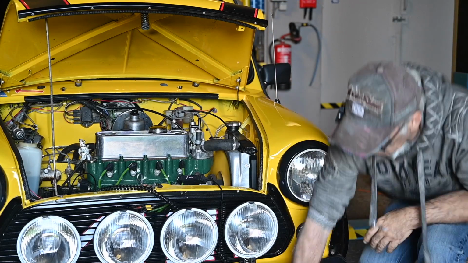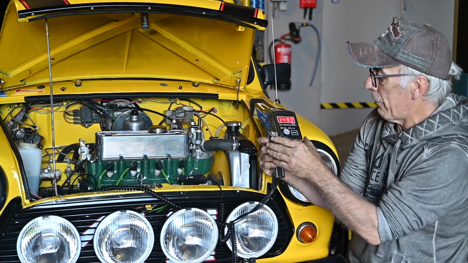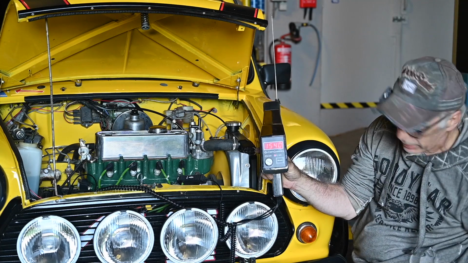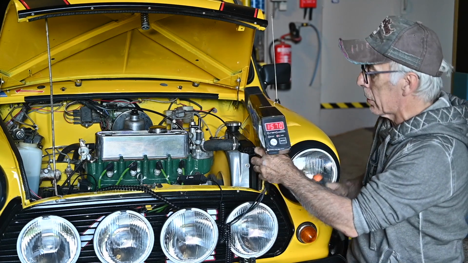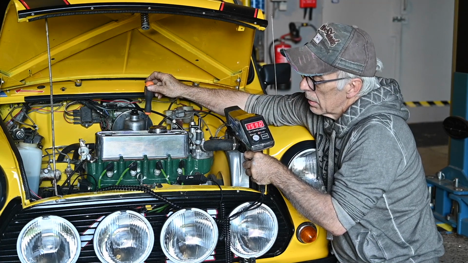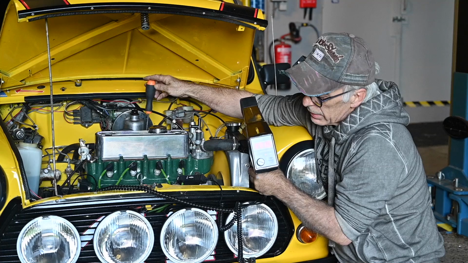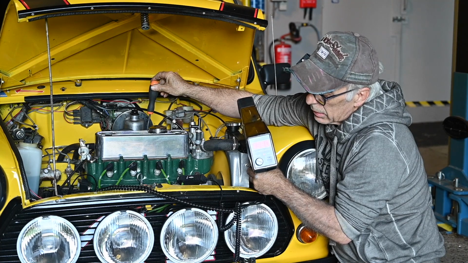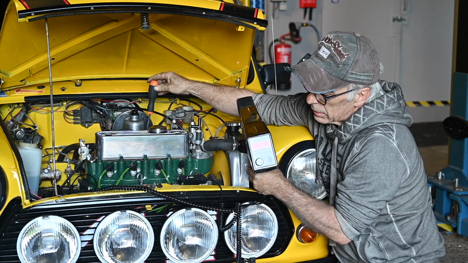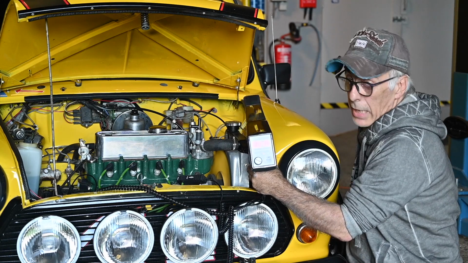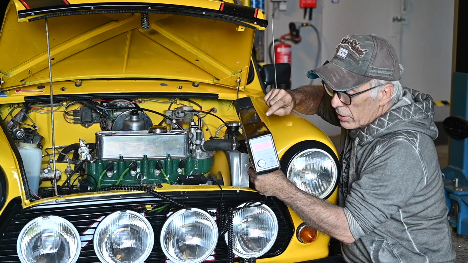So let's have a look how many RPMs we now have. And right now I have about 1,500 RPMs. I'm going to change that a bit to about 2,000. And as you can see, it's increasing. Okay, that's close enough. And now I'm going to check on my marks and adjust the delay.